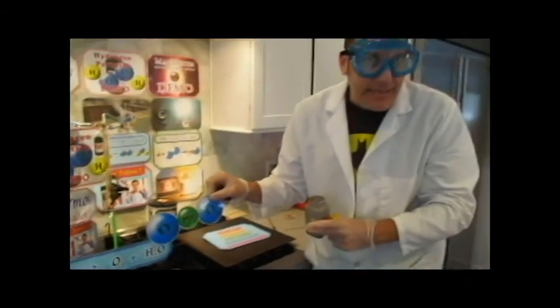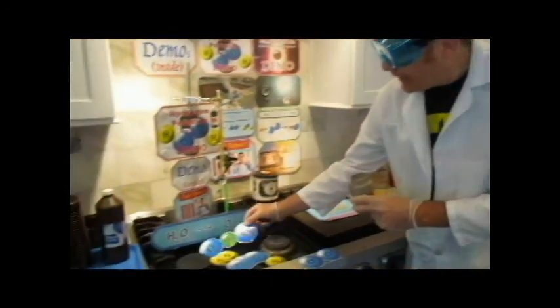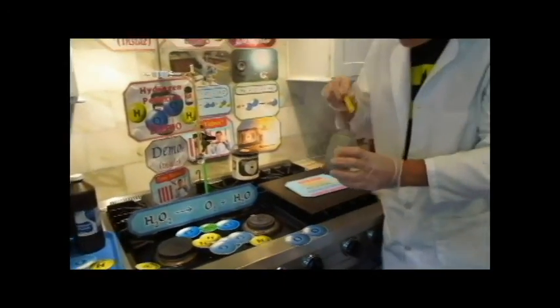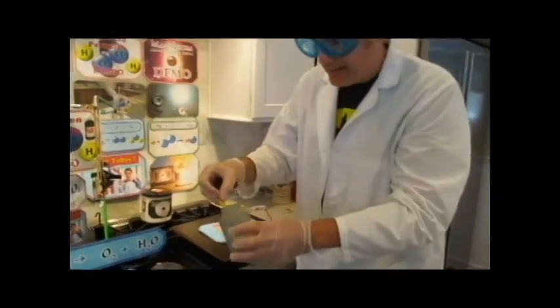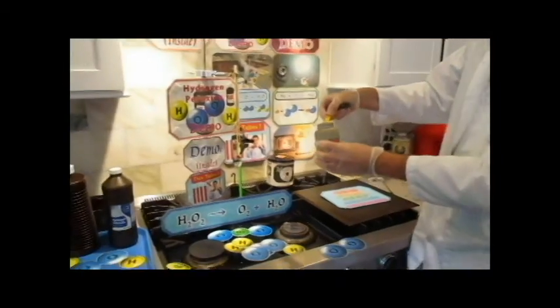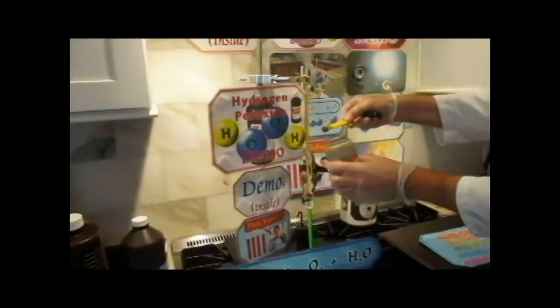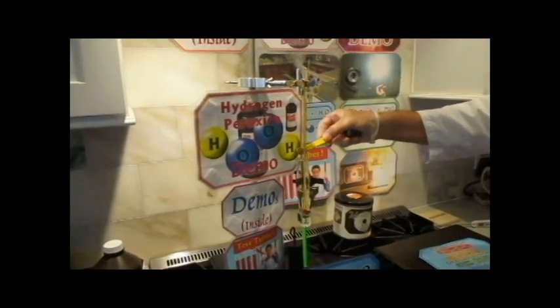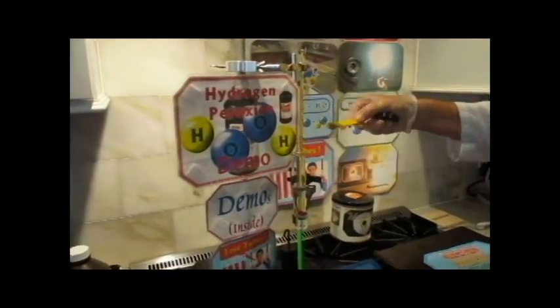That's manganese, and it looks like a powder. Let me take a scoop out. It looks like a little gray powder, okay? So what I'm going to do is I'm going to add some, and we're going to see this reaction accelerate, because this is a catalyst.